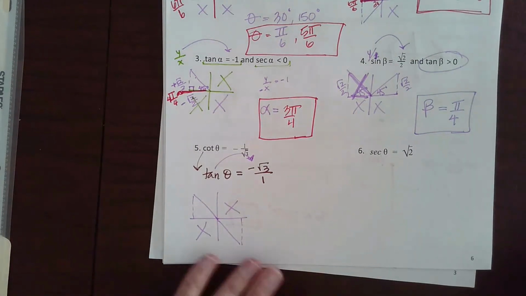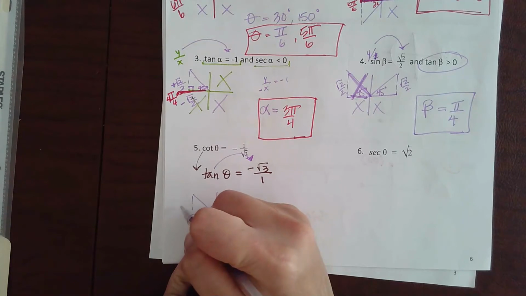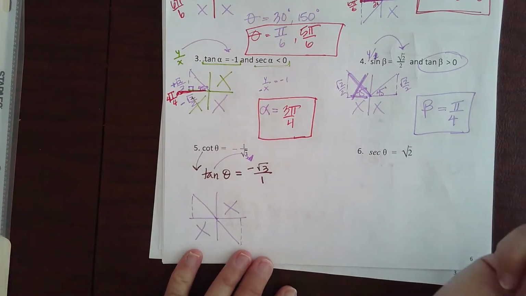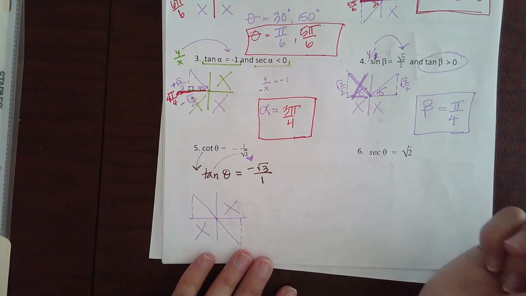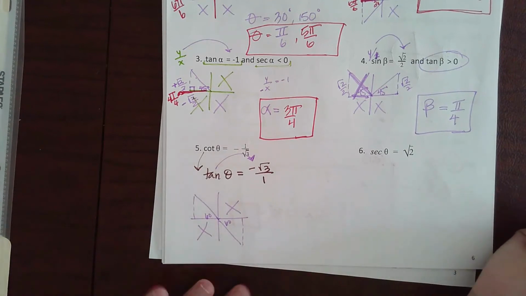It's either 30 or 60. And you're basically saying, is this root 3 over 2 divided by 1/2, or 1/2 divided by root 3 over 2? So which one gives me negative root 3 over 1? So let's try 60 degrees. If you're unsure, you can always try.